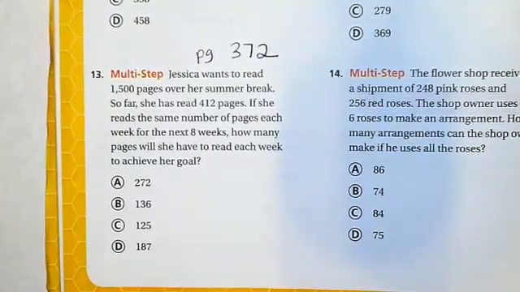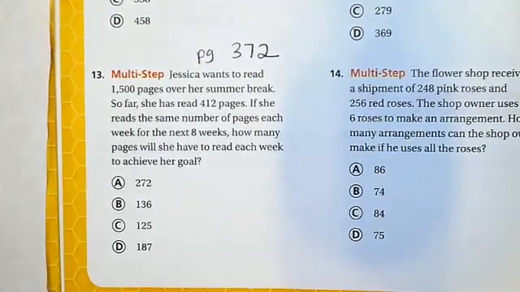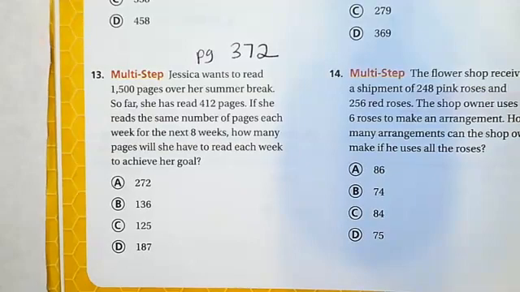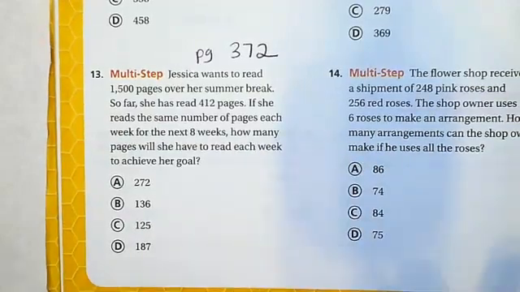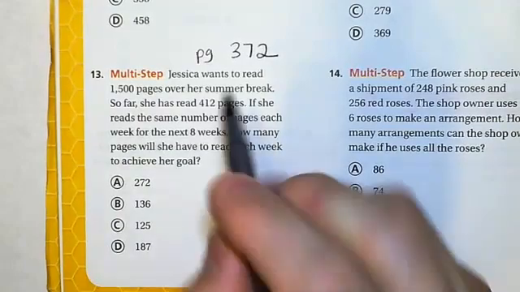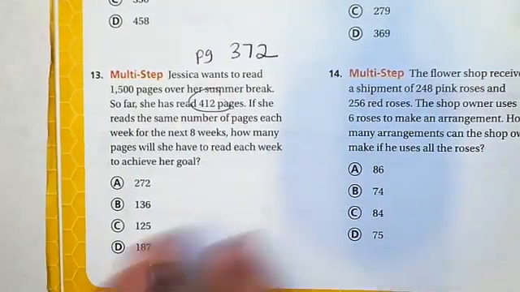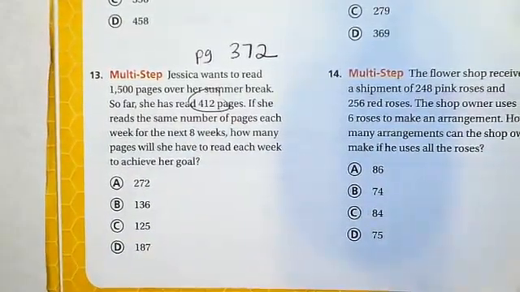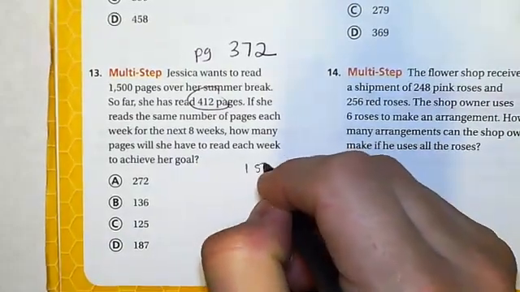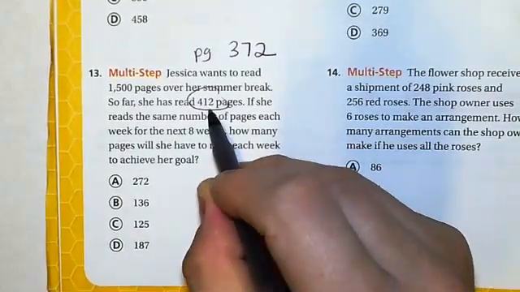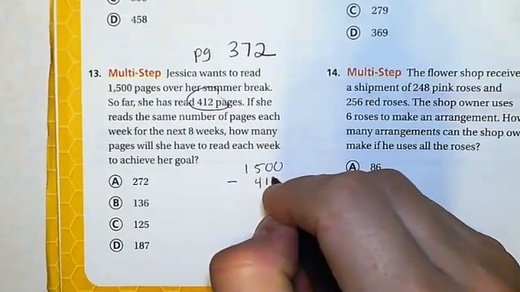Jessica wants to read 1,500 pages over the summer break. So far, she has read 412. If she reads the same number of pages each week for 8 weeks, how many pages will she have to read each week to achieve her goal? So we are trying to read this book. We've already done this much. So the first step is we're not dividing anything. We need to figure out what she has left. So we had 1,500 total. We've already done this many. So let's take that away.